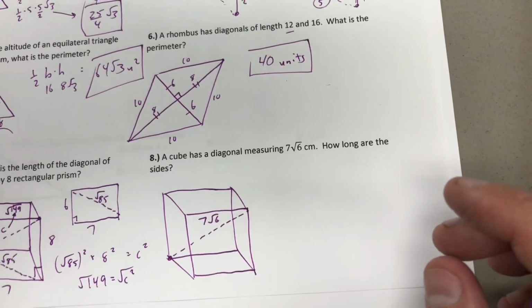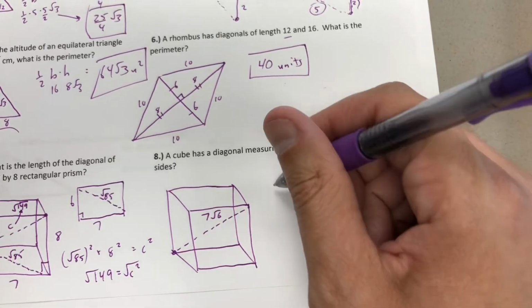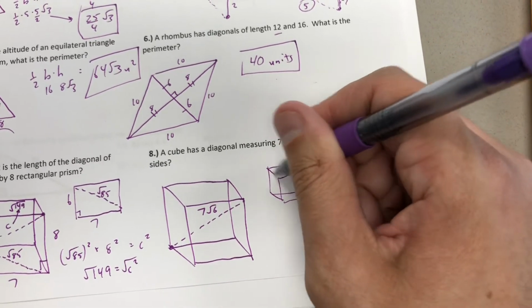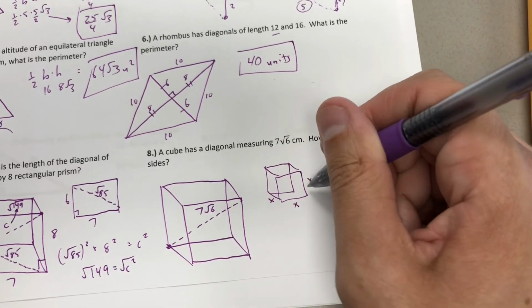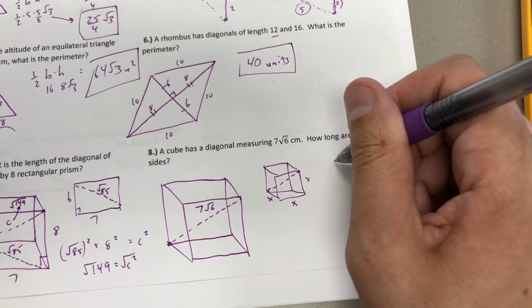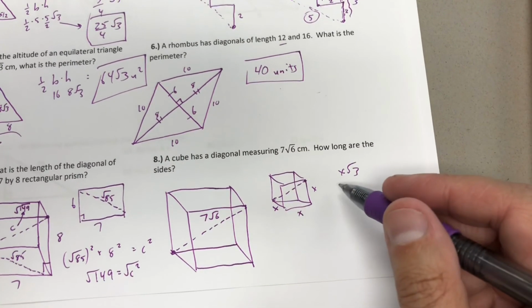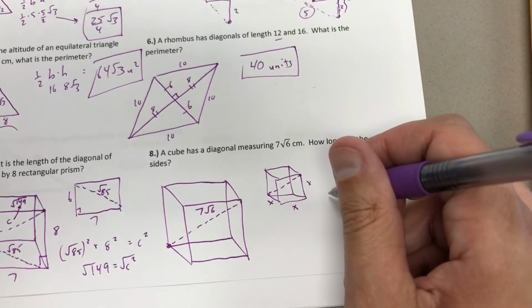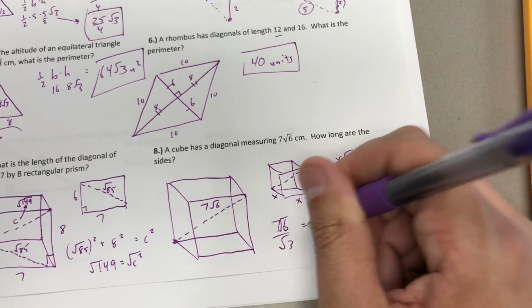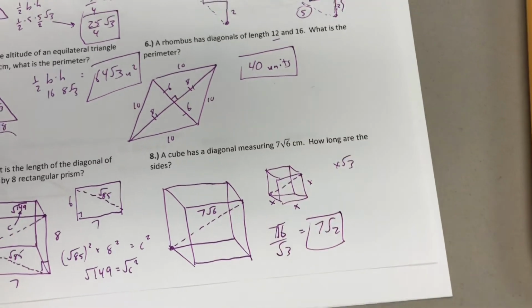Finally, number 8, this cube has a diagonal of 7 radical 6. Cube diagonals, if you have an x by x by x cube, the diagonal will always be x radical 3. And so as a result, you can multiply side lengths by radical 3 to get that diagonal. You can divide the diagonal length by radical 3 to get the length of a side. And so in this case, it's going to end up being 7 radical 2.